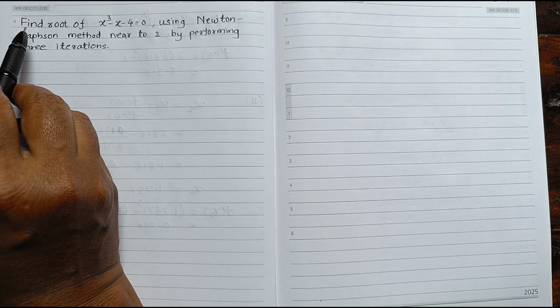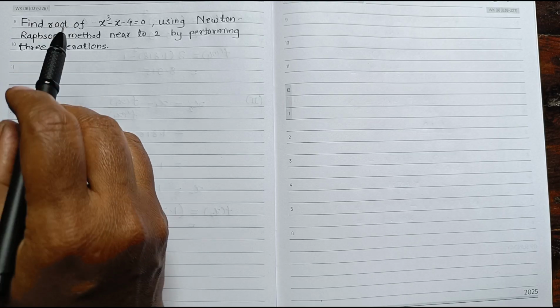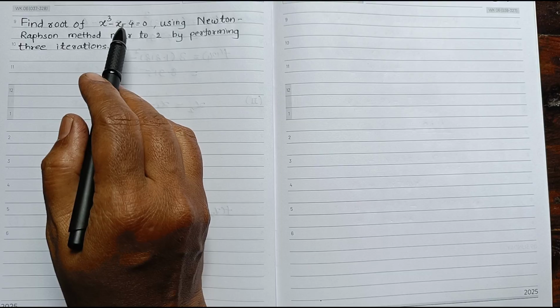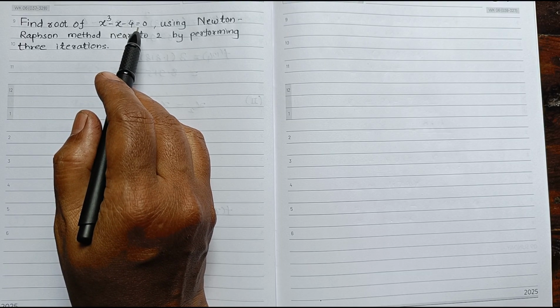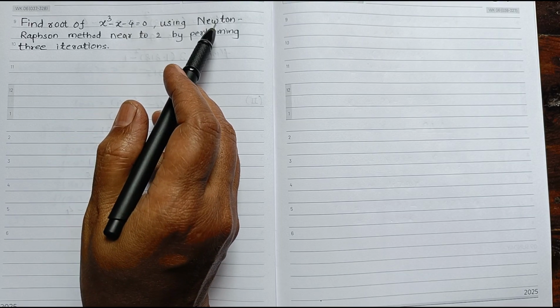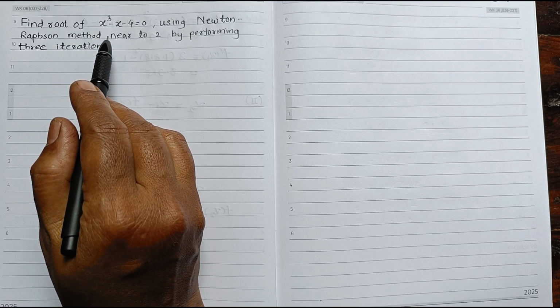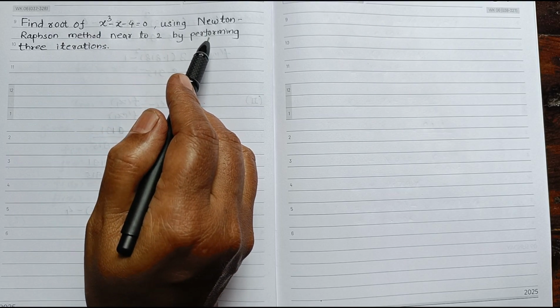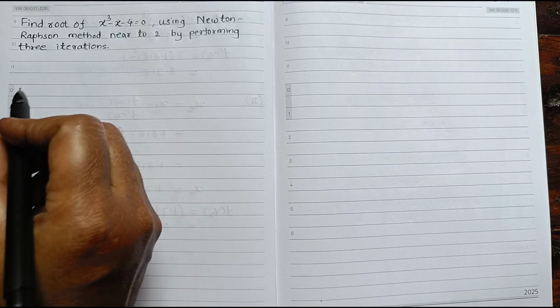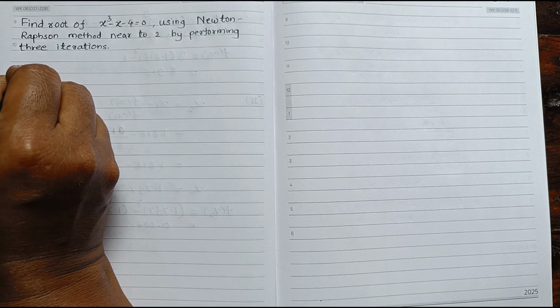Question is: find root of x cube minus x minus 4 is equal to 0 using Newton-Raphson method near to 2 by performing 3 iterations. Solution.